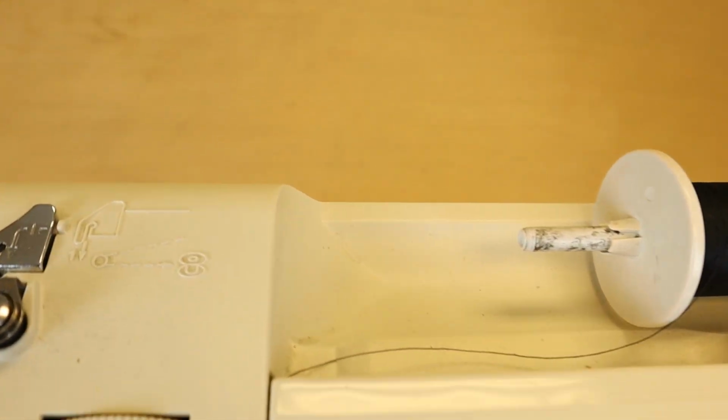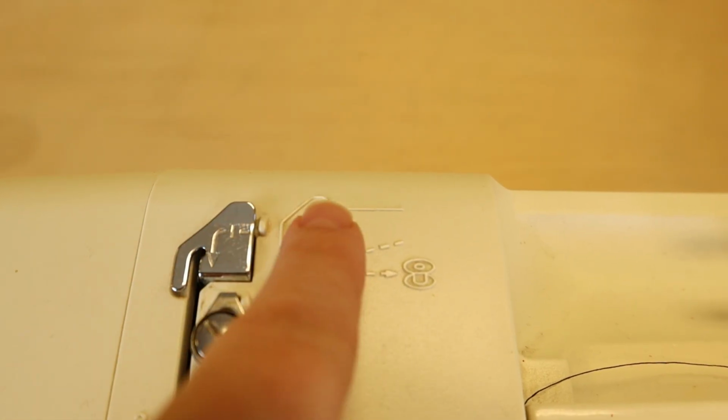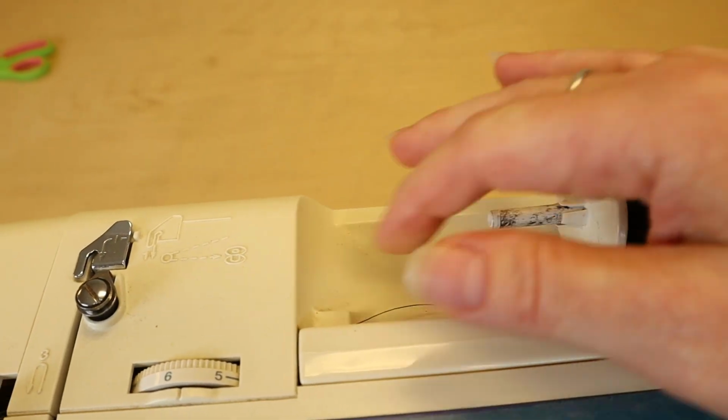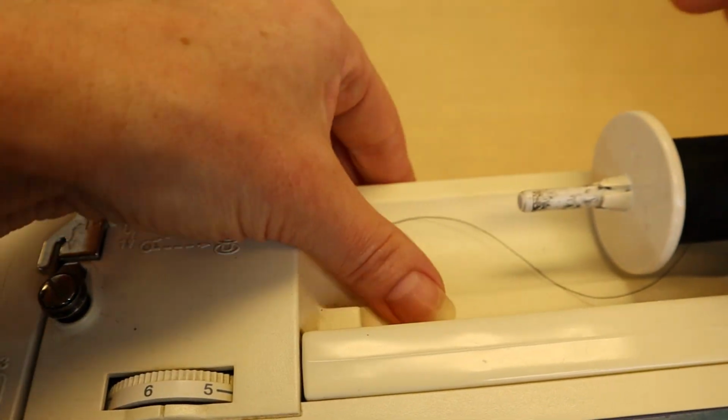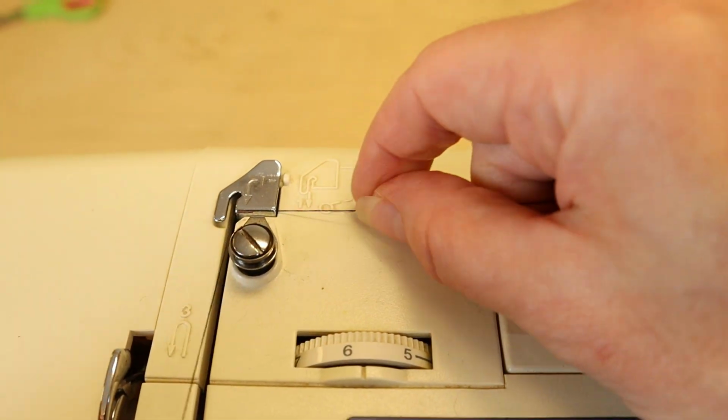So now we will look at our pictures here, and we're going to ignore the illustration for how to wind a bobbin with the bobbin winder tension disc. We're going to follow this picture here. So it wants us to come around the back of this silver guide. So grab your thread tail and just bring it around the back of this silver guide and down that first channel like that.